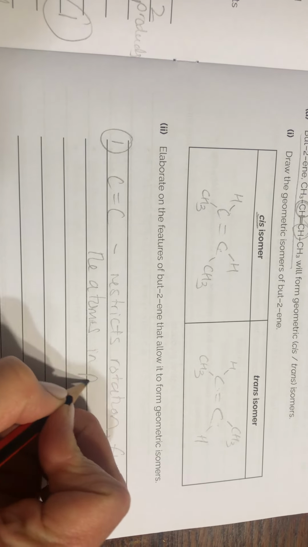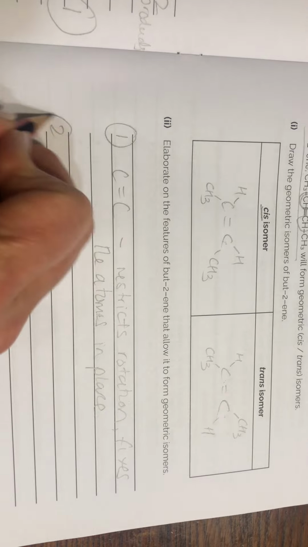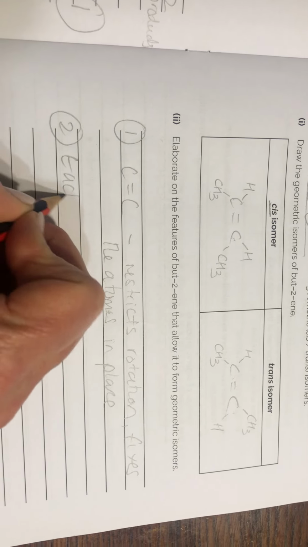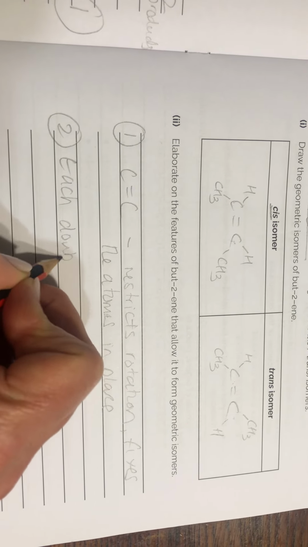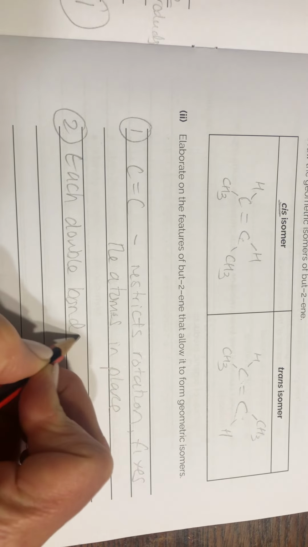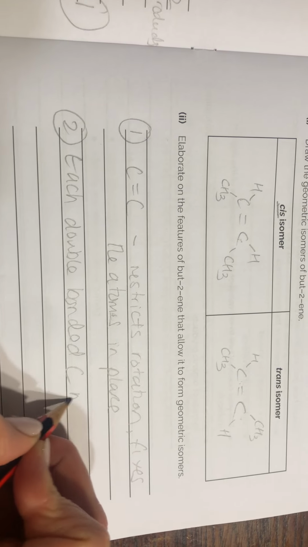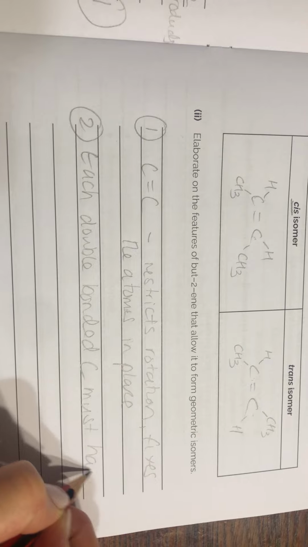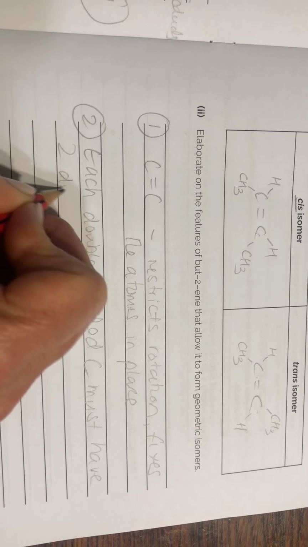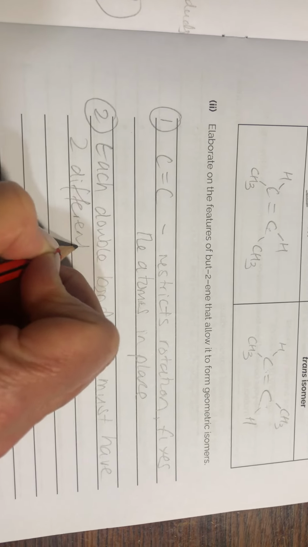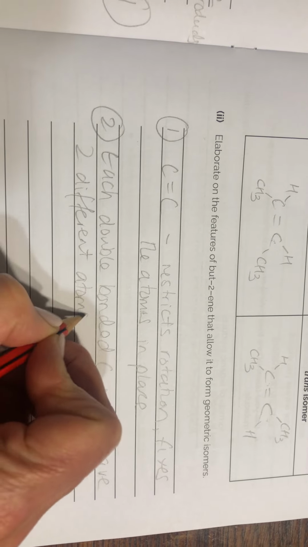And the second requirement is that each, you have to word this carefully, double bonded carbon. It's not each carbon, each double bonded carbon must have 2 different atoms or atom groups attached.